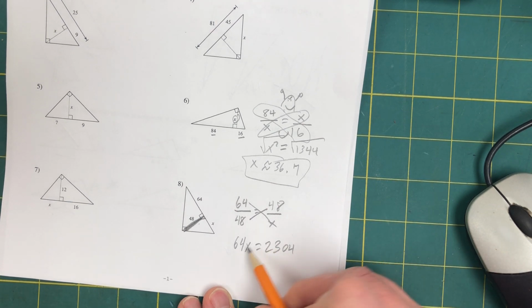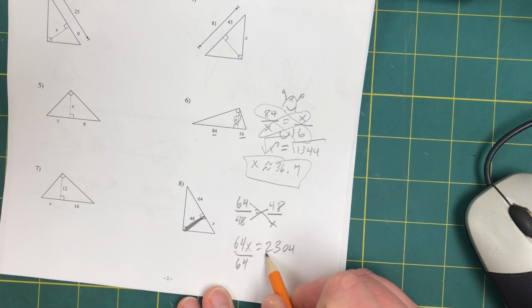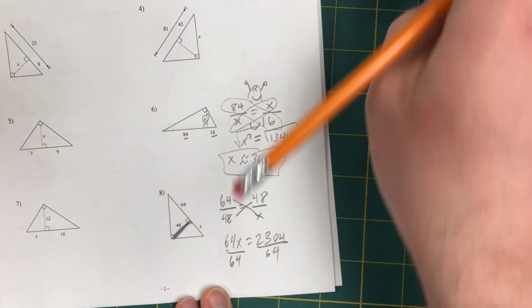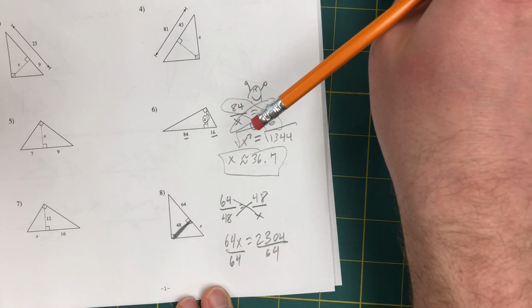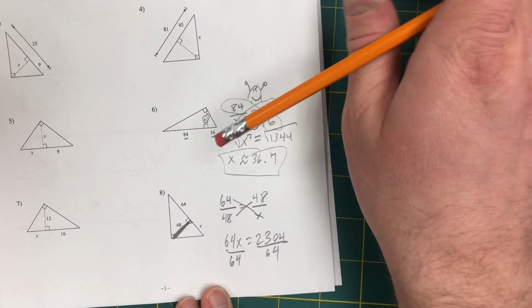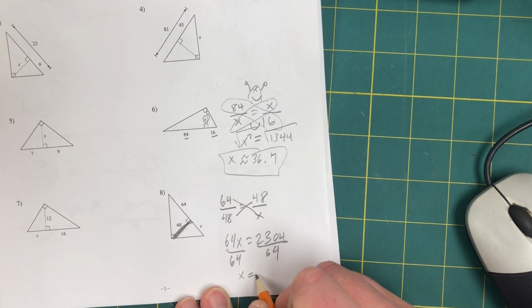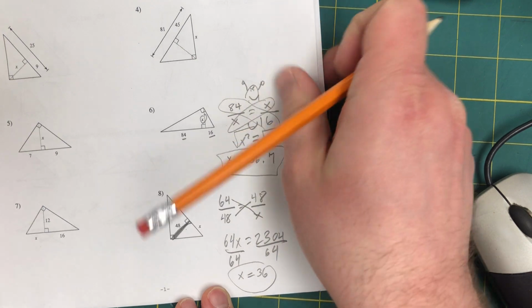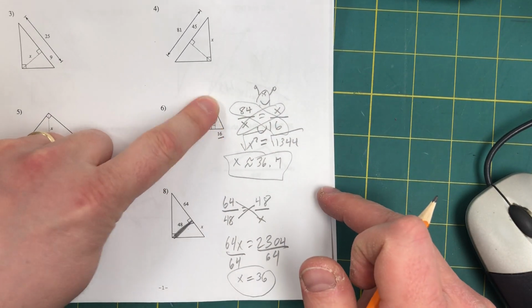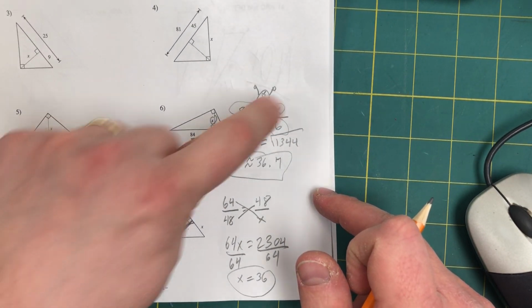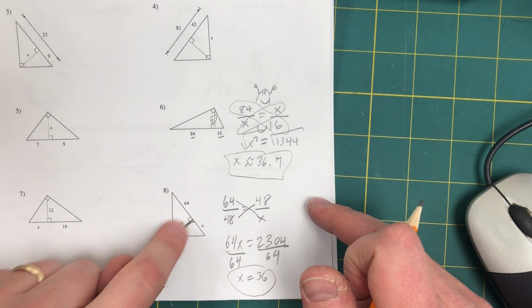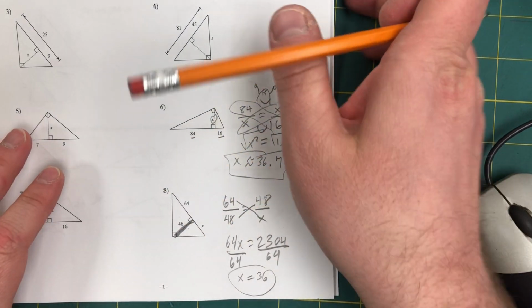So then to solve for x here, it's not x squared. I'll just divide both sides by 64. So 2304 divided by 64, I get 36. X is equal to 36. The setup is the same though. That piece there showed up twice. That was 48, this time it showed up twice.